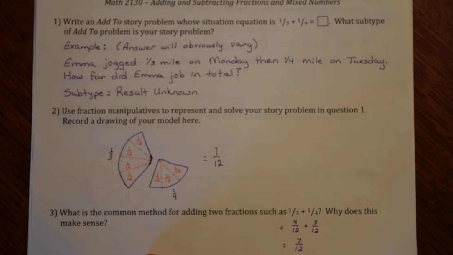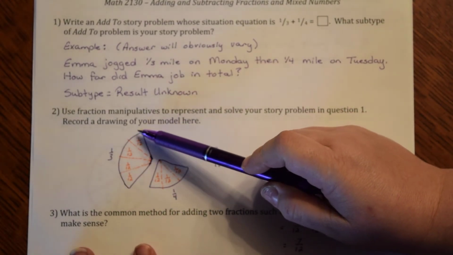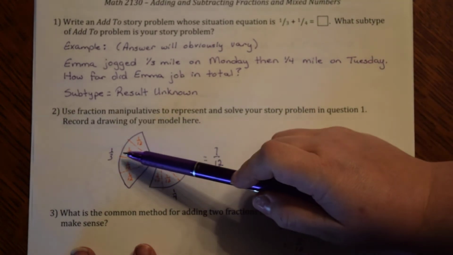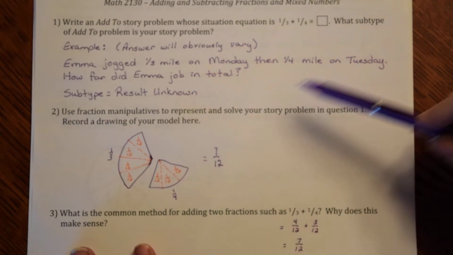Well, why does that make sense? What we're really doing here is taking the 1/3 and dividing it into 4 equal pieces. So we know the 1/3 is equal to 4/12.